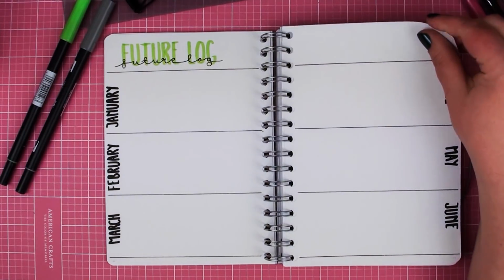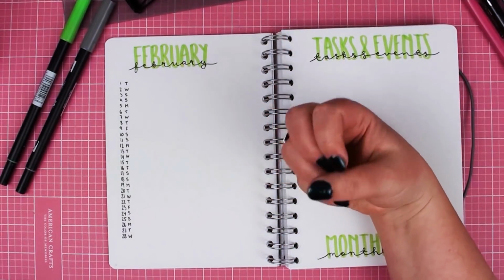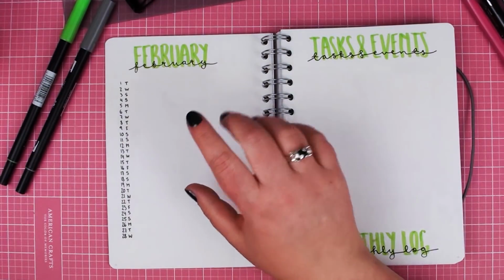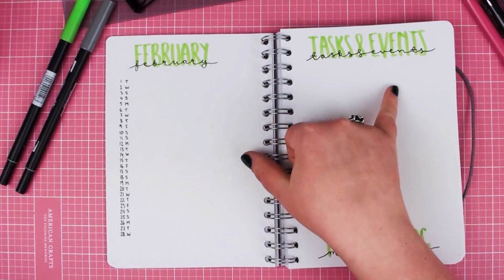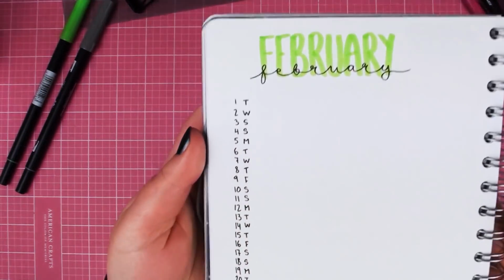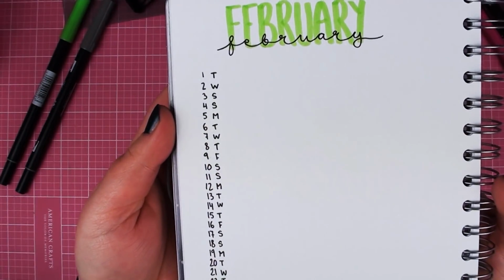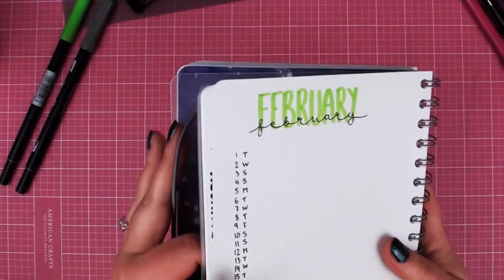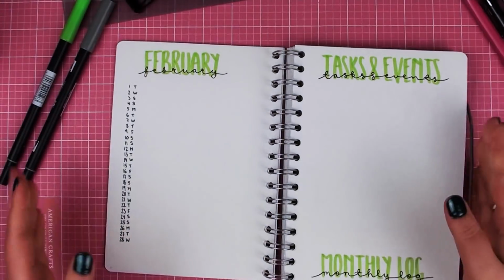So next thing is we use a monthly log as well to sort of plan out our time and tasks. The basic way of doing a monthly log is taking a spread like this, and you divide it into your month and a page for tasks and events. And what you do on this page is you just add the days of the month and the dates. And I picked February because I like writing February. And you put that in on one side, and then you have another page here for tasks and events, so it's sort of in the now.